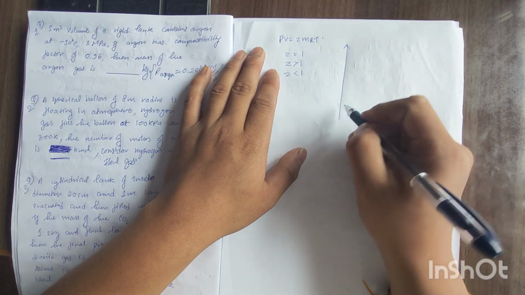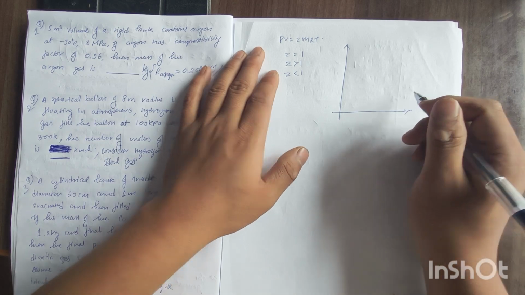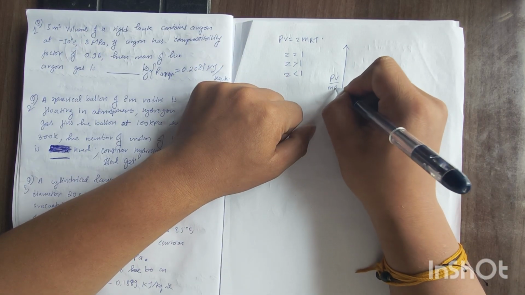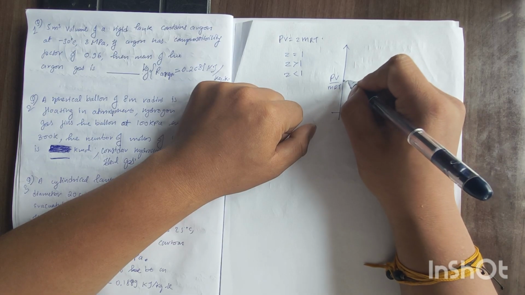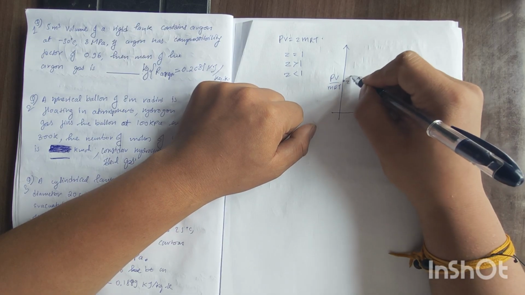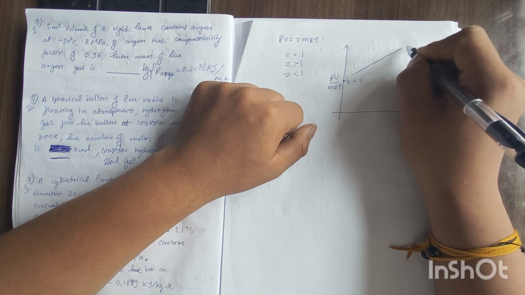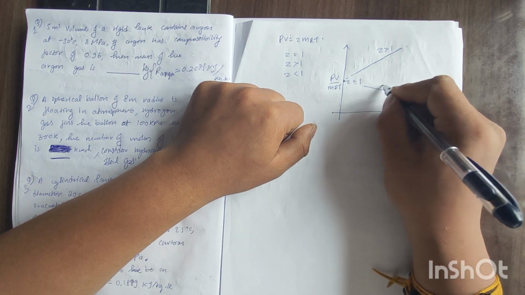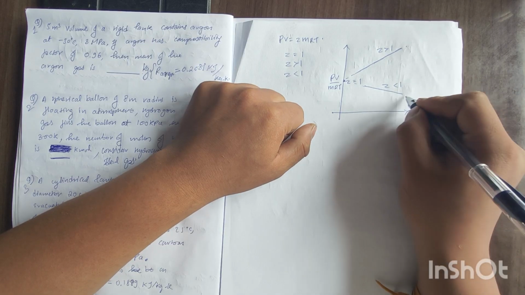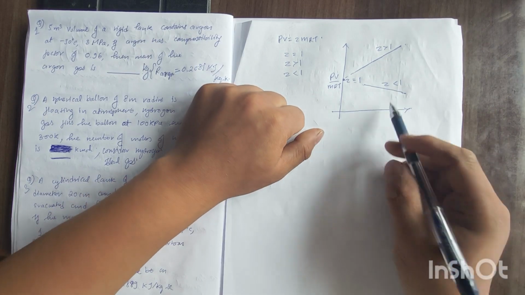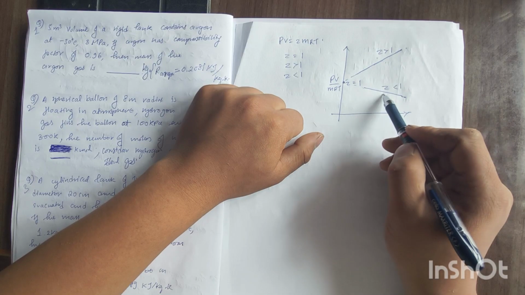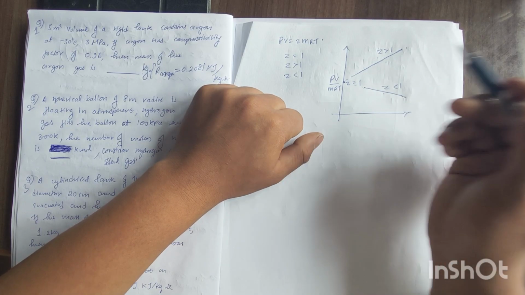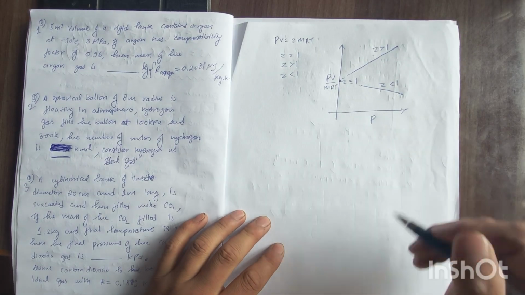This is the graph of deviation from ideal gas behavior with respect to compressibility factor, PV over MRT. Somewhere here, let's consider Z is equal to 1. As the pressure increases, Z's value goes more than 1, and when the pressure decreases, it goes below. So this is less compressible, this is more compressible. This shows the deviation of real gas with respect to ideal gas, with respect to pressure.